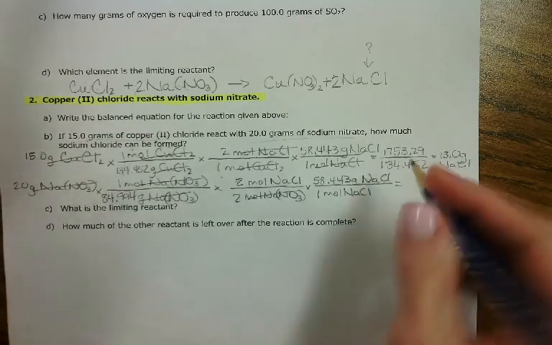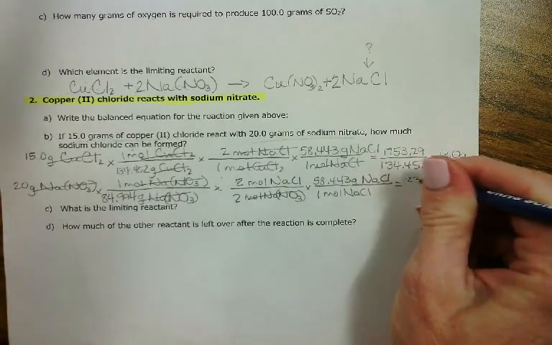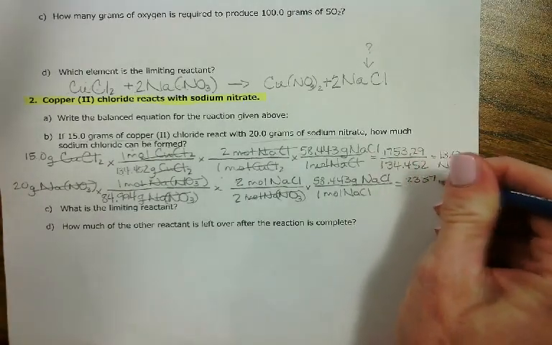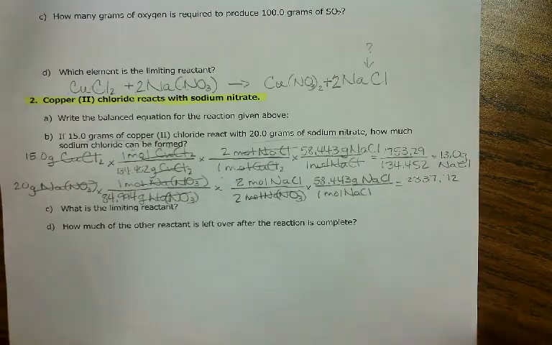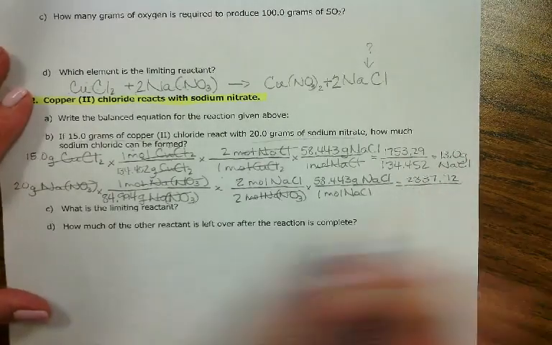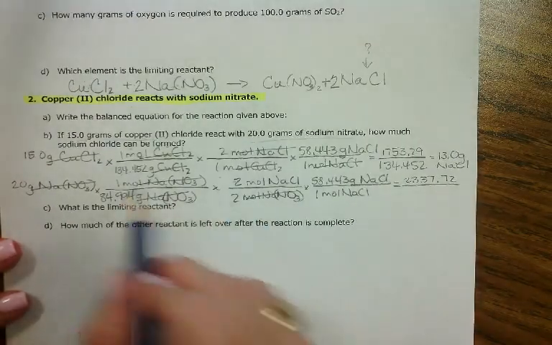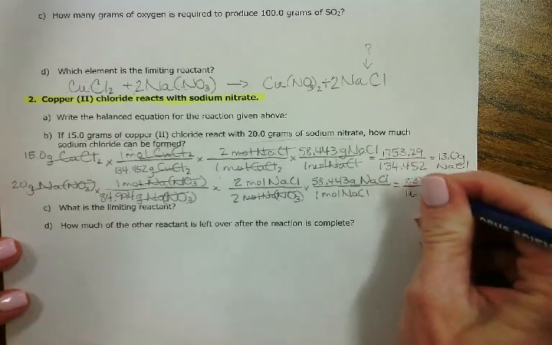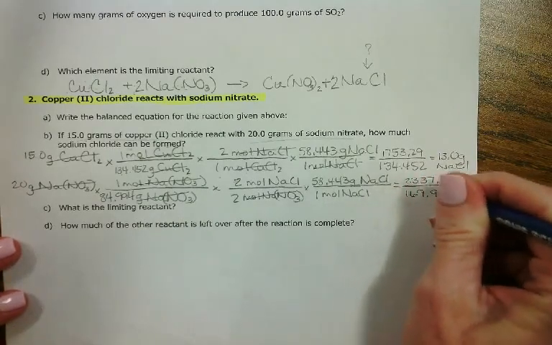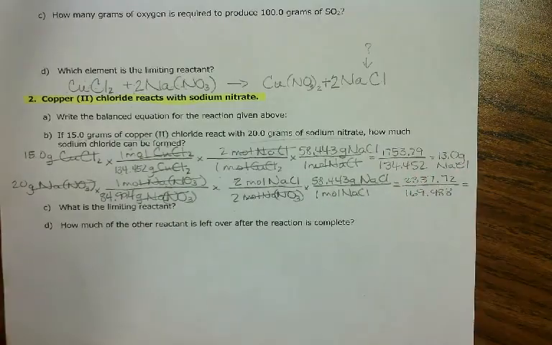I get 2337.72. That's in my numerator. In my denominator, 84.994 times 2. That's it, just these two things. I got 169.988. See what that comes out to.